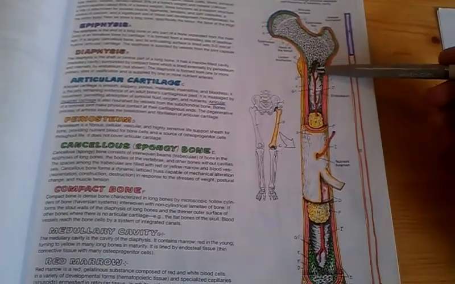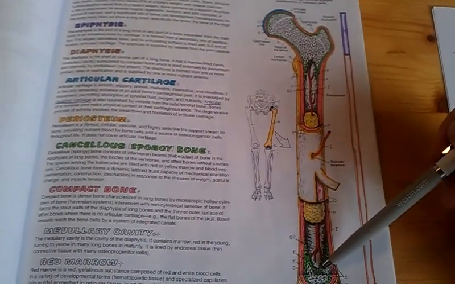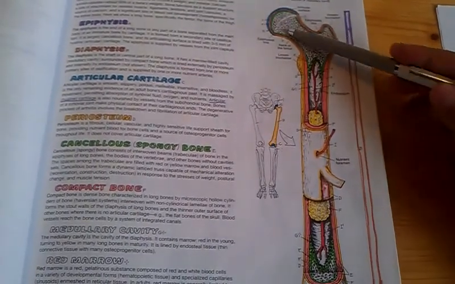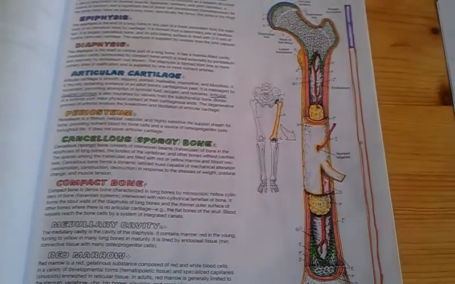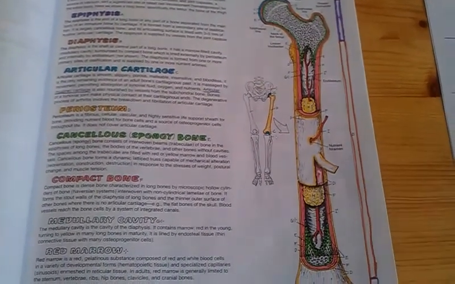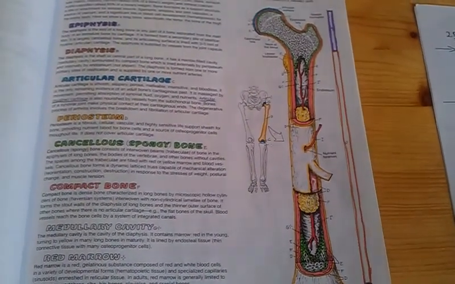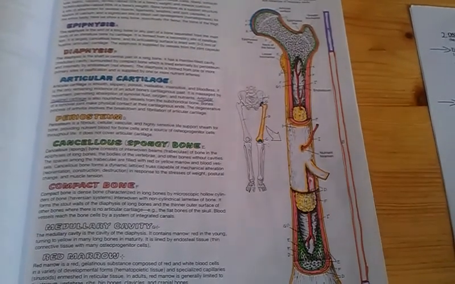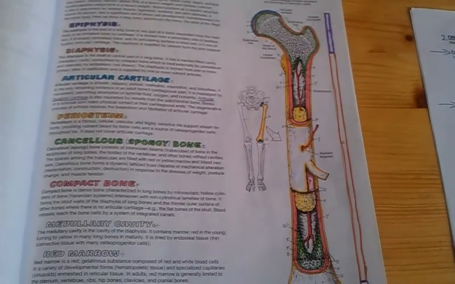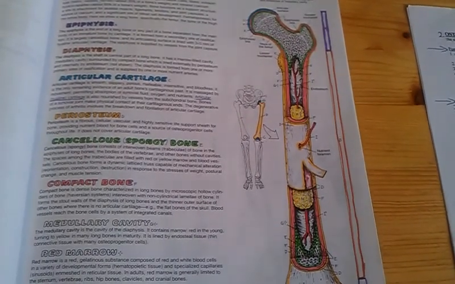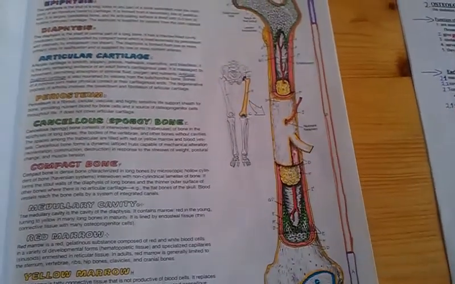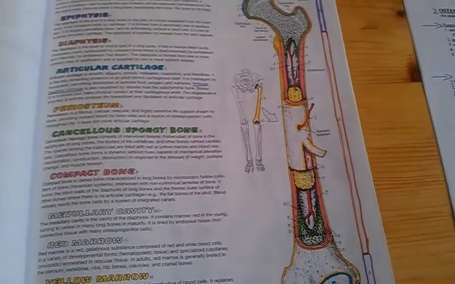In the shaft of long bones you find yellow bone marrow, and in the epiphysis you find red bone marrow. The red bone marrow is the hemopoietic tissue, and you also find it in flat and short bones, for example, and also in some irregular bones like the hip bone.